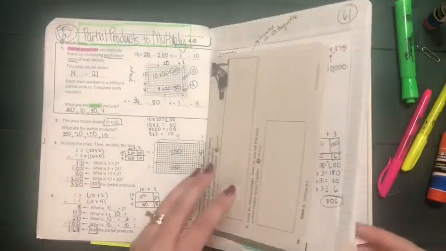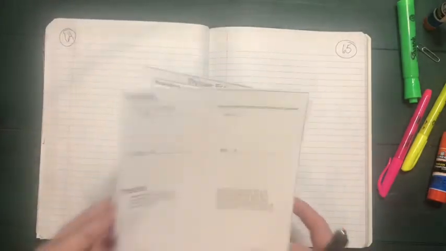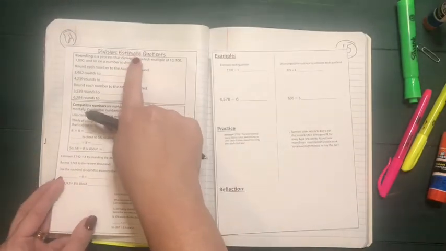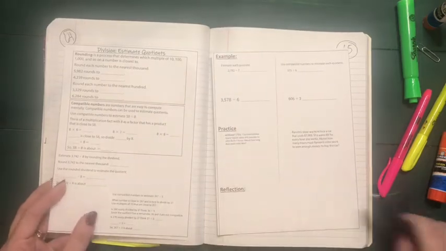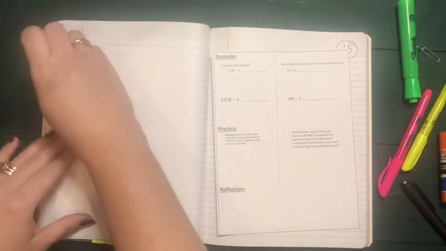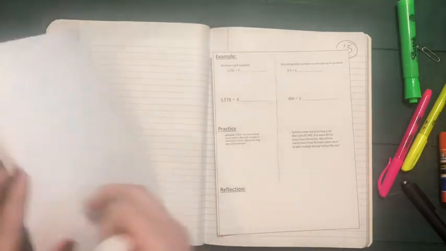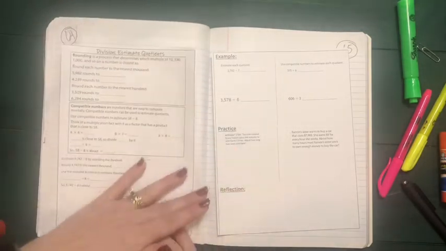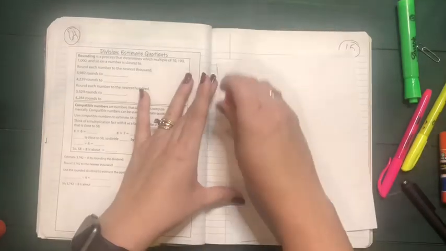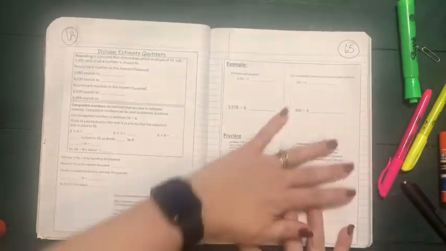Then turn back to today's pages that we just recorded. And you're going to be gluing in the teach page with the title on the left, the example practice reflection on the right. So use your glue stick. Make the frame, crisscross, and smooth it down. Do the same thing with the right side. And smooth it down.